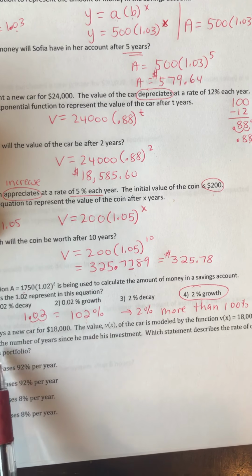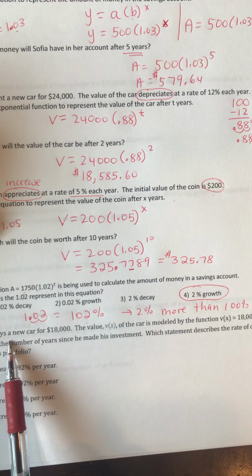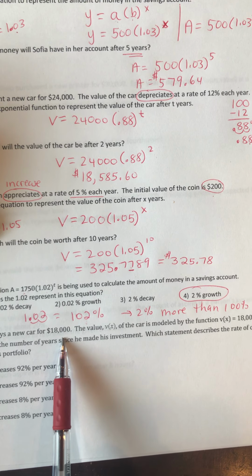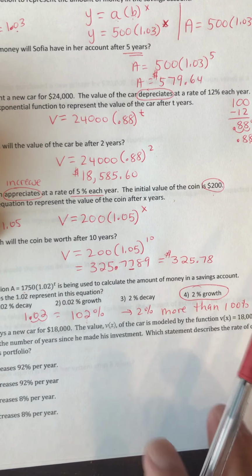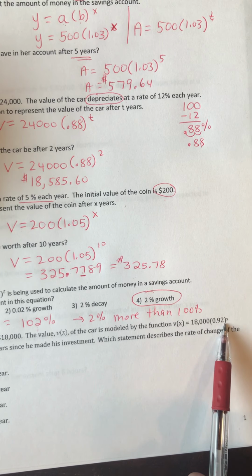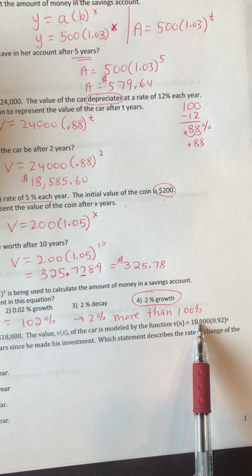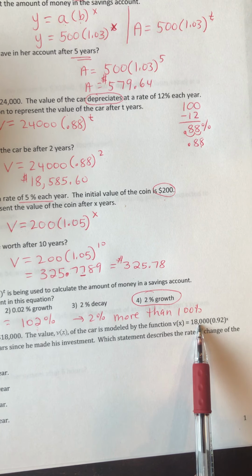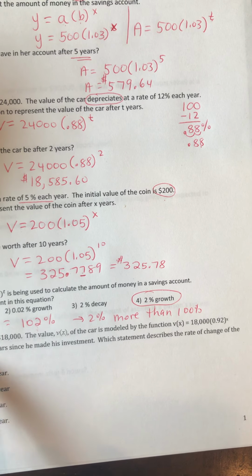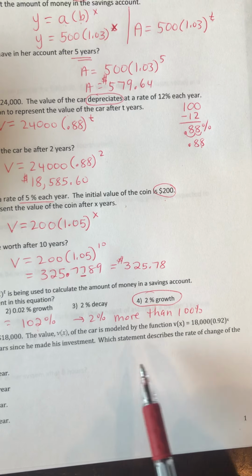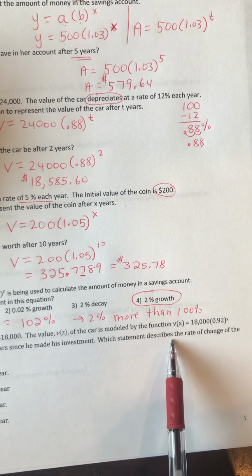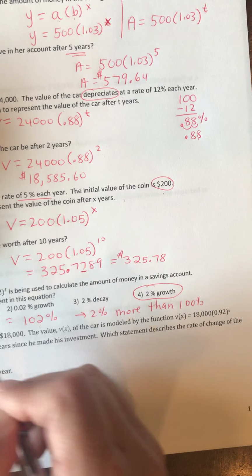Number 5, similar question. John buys a new car for $18,000. Think about what's going to happen. The value is going to decrease. The value of the car, V of x, is modeled by the function V of x equals 18,000 times 0.92 to the x. Again, 18,000 is the starting amount. That's the original value of the car, where x is the number of years since he bought the car. Which statement best describes the rate of change?